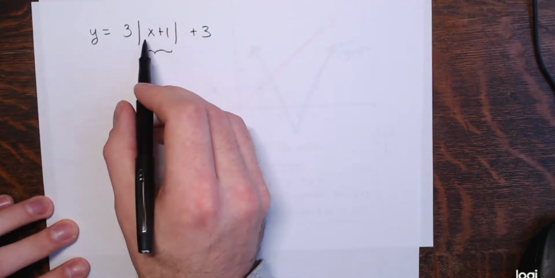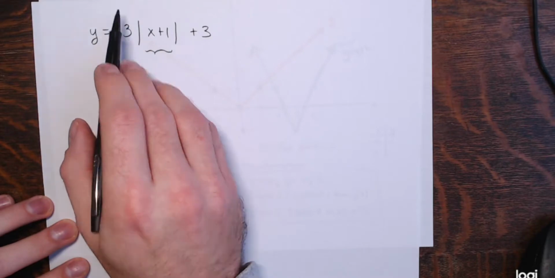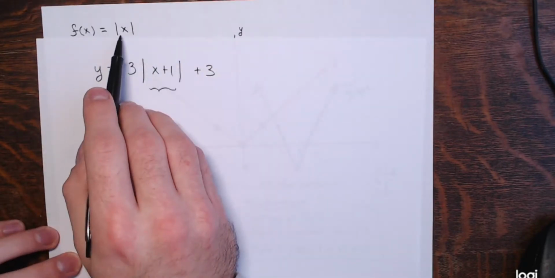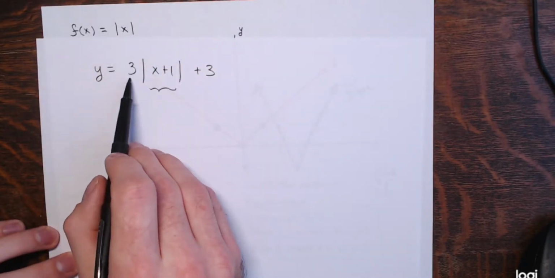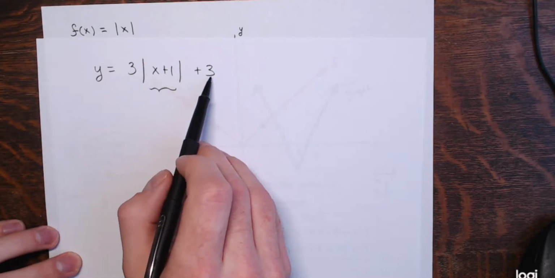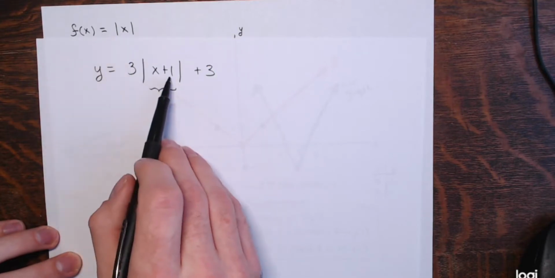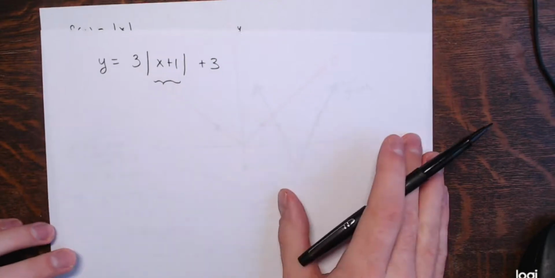It's pretty quick. Now you could do transformations, take the original absolute value of x, do a vertical stretch by a factor of 3, then move it up 3, and then x is replaced by x plus 1, so then you would move everything left 1 unit, right? You can do all that.